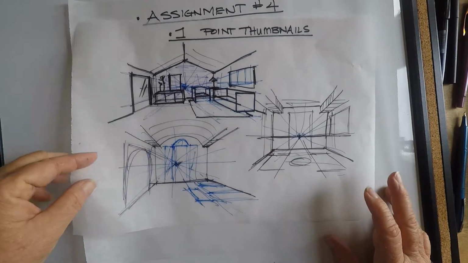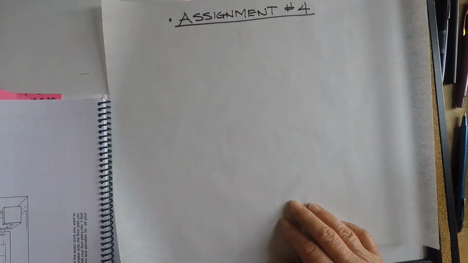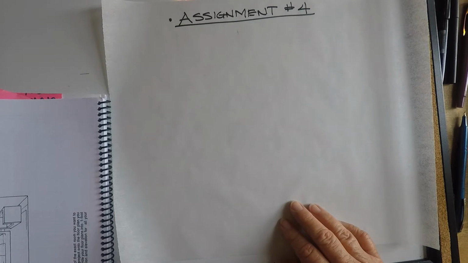And now I'm going to block it out as a 1-point block out, which will become my first layer of my visualization process. Actually the thumbnail is the very first stage of the visualization process, and then the 1-point blockout will be our second stage, and we'll refine it to a finished rendering for assignment number 5.